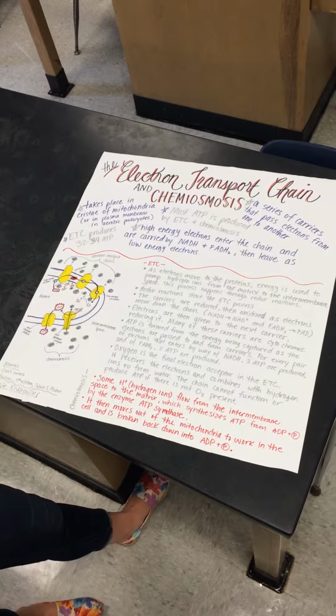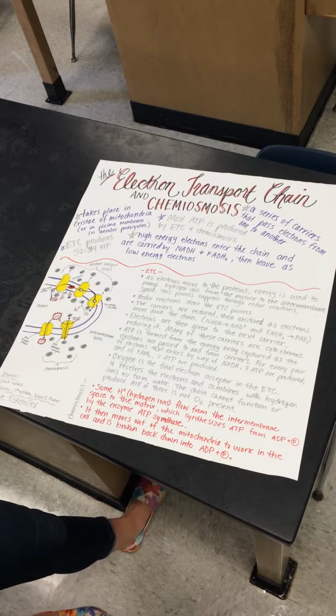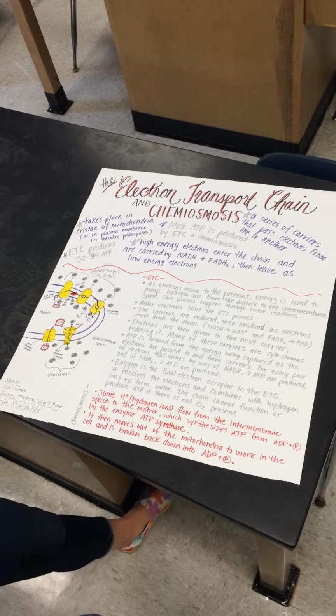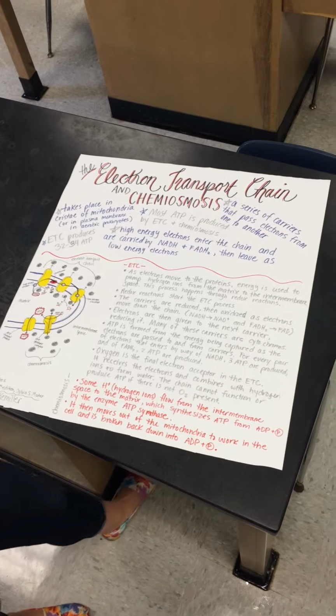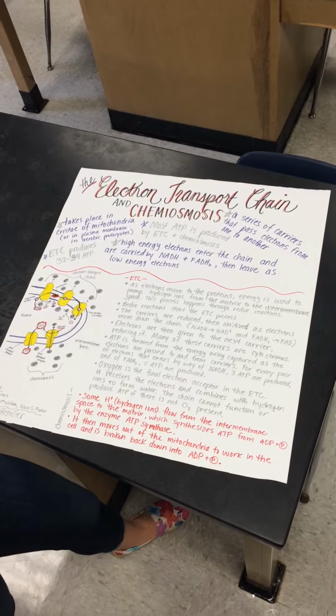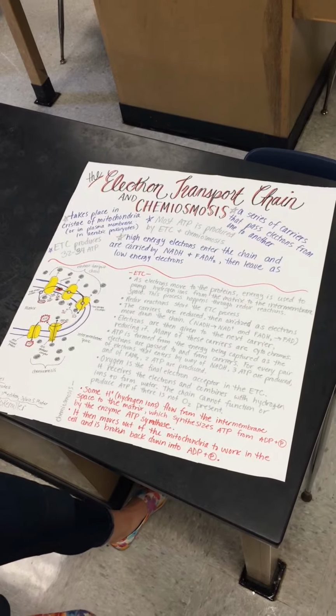ATP is formed from the energy being captured as the electrons are passed to and from carriers. For every pair of electrons that enters by way of NADH, 3 ATP are produced, and for FADH2, 2 ATP are produced. Oxygen is the final electron acceptor in the electron transport chain.